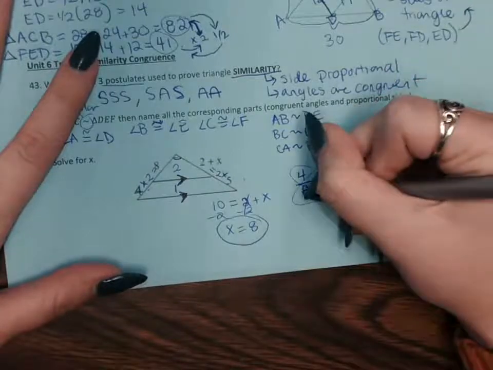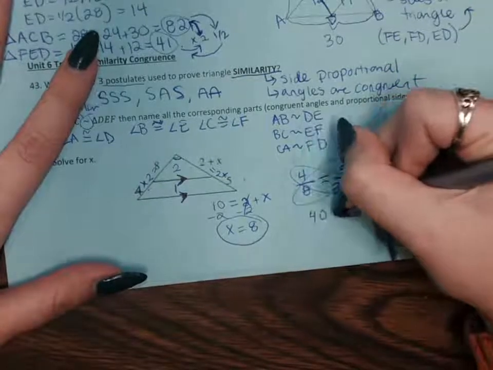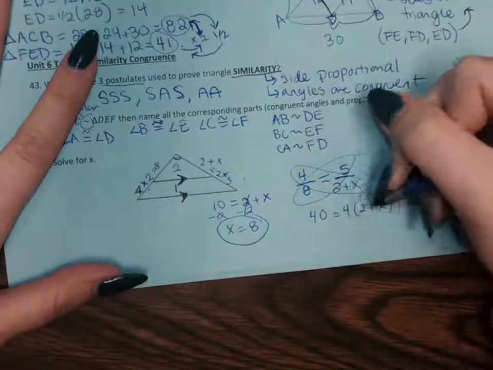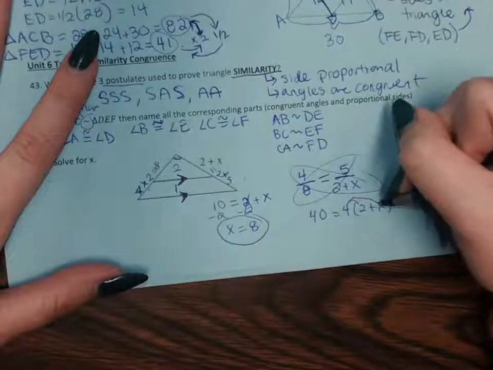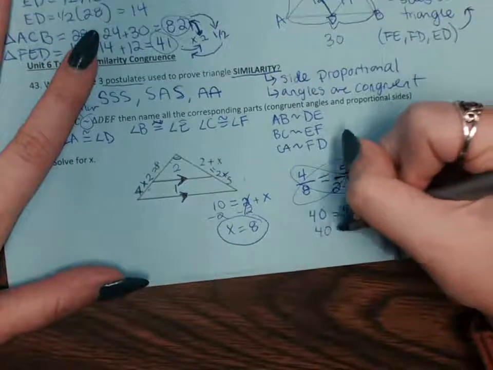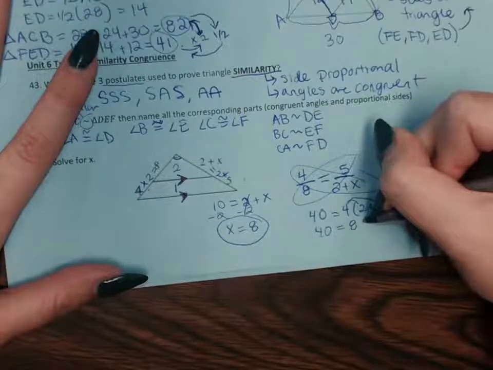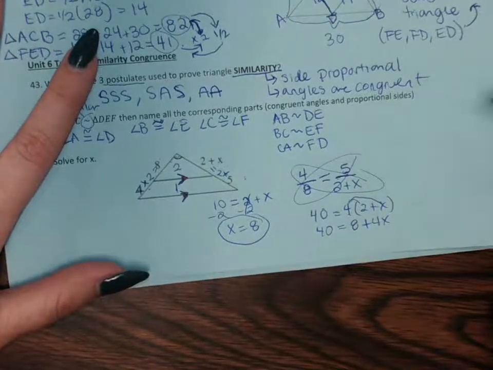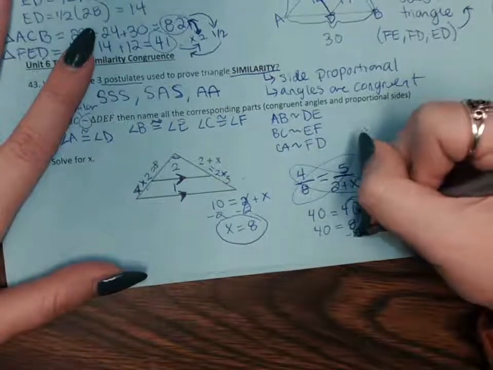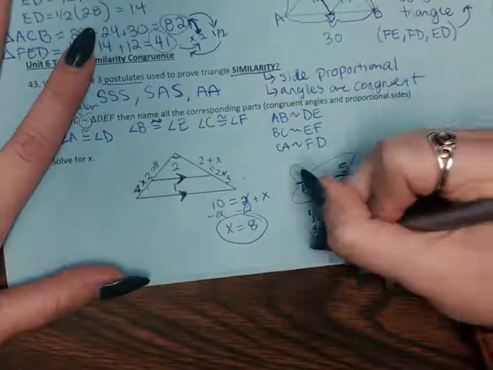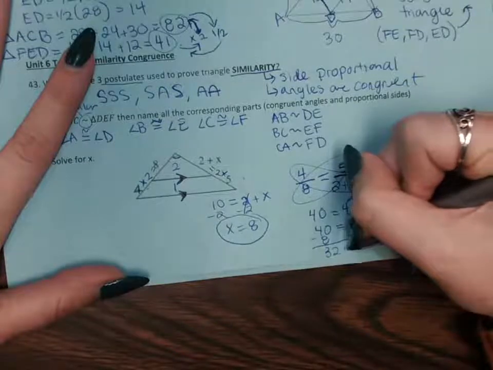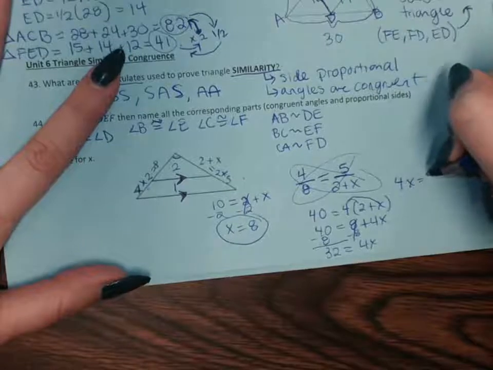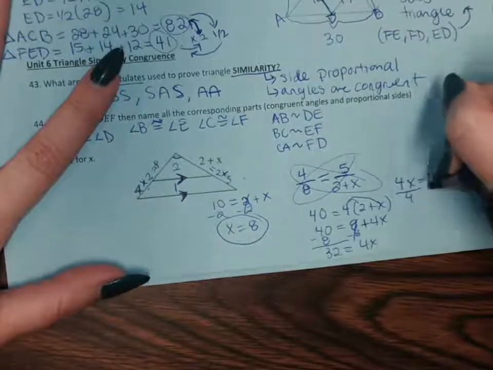So that gives me 8 times 5 is 40, equals 4 times 2 plus x. So remember, when we do the 4, we have to distribute to both parts, the first and the second. So I get 40 equals 4 times 2, which is 8, plus 4 times x, so that's just 4x. Right? Now I'm going to subtract my 8 to the other side. So that gives me 32 equals 4x. 4x equals 32. And then I'm going to divide by 4.